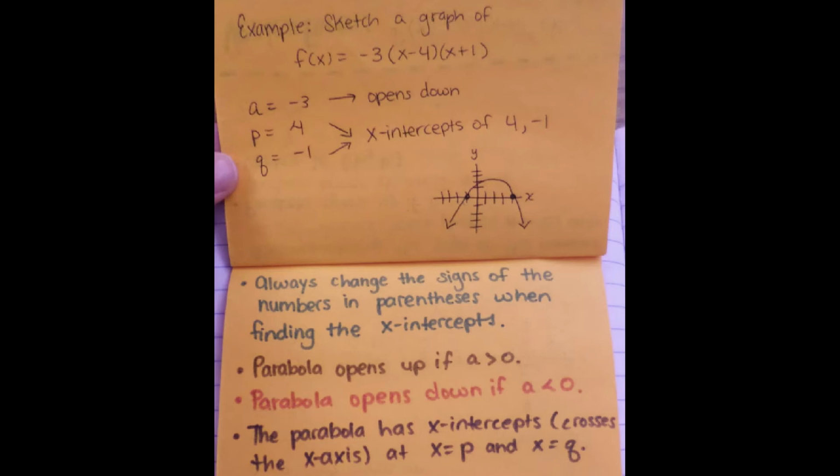When I look at my first set of parentheses in the example, where it says x minus 4 and x plus 1, that minus 4 is actually a positive 4, and that plus 1 is actually going to be a minus 1. So for this quadratic function, my x-intercepts are positive 4 and negative 1.